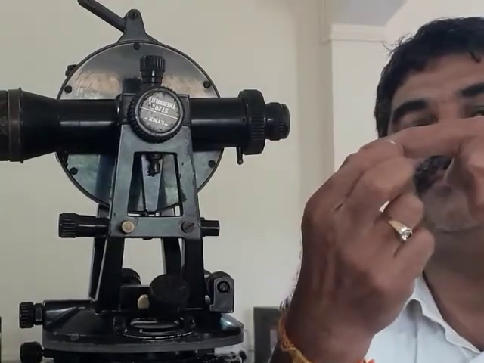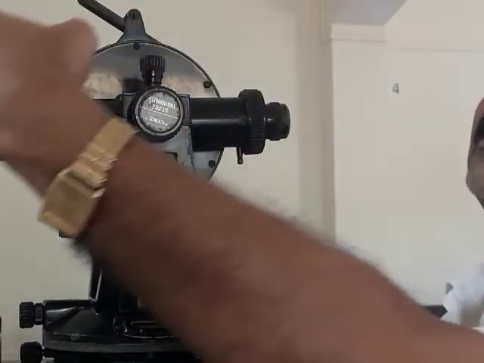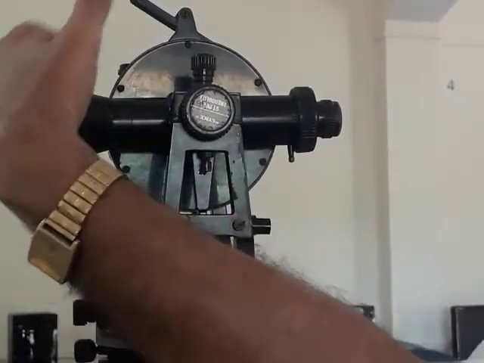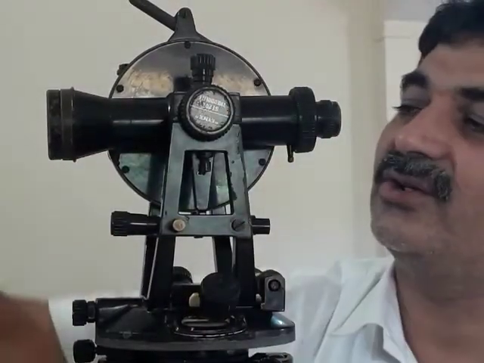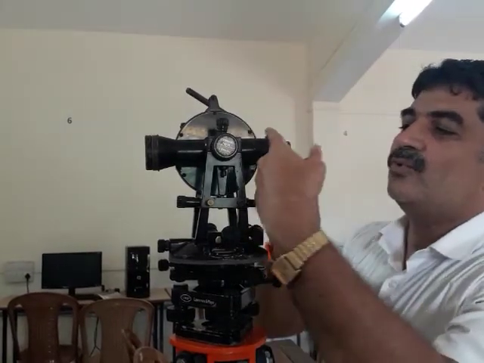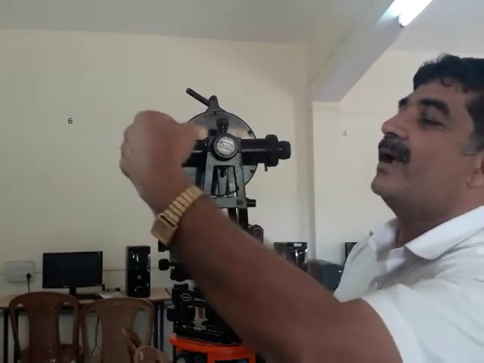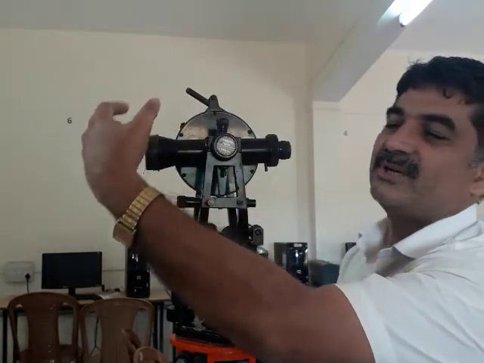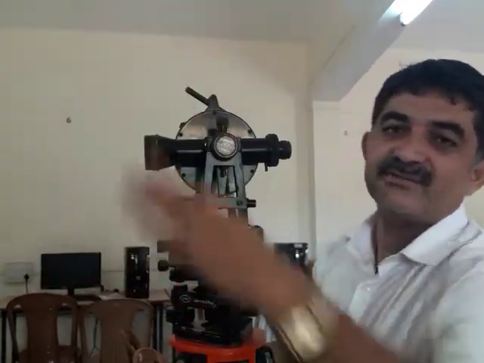So the vertical and horizontal crosshair intersection and the optical center of the objective: the line joining those two points and its continuation is called line of sight. That is called line of sight.